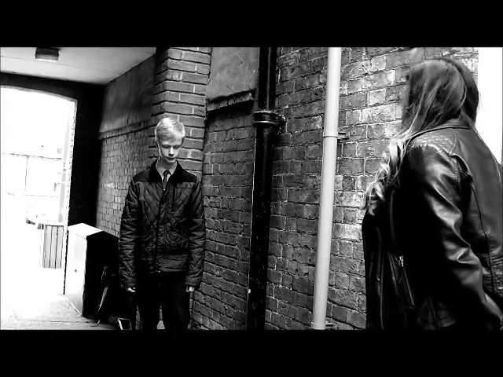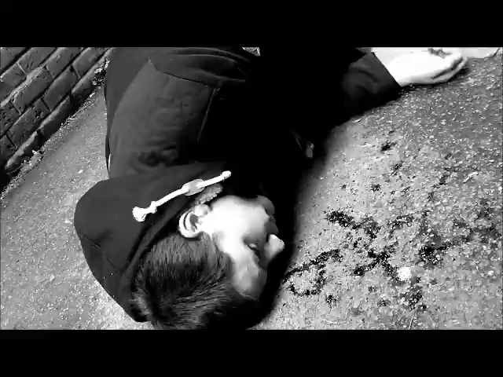The urban street setting is an important factor in most noir films, therefore we felt it was appropriate to include this in our film. We also attempted to emulate the traditional black and white colour setting of traditional film noir films of the past.